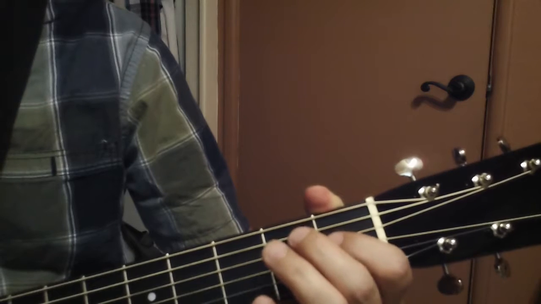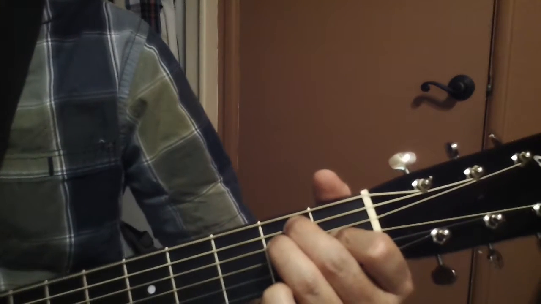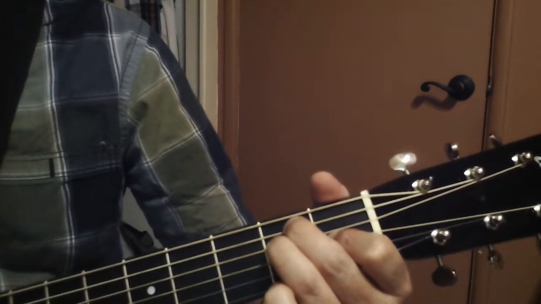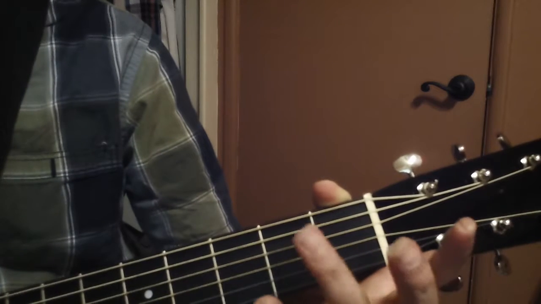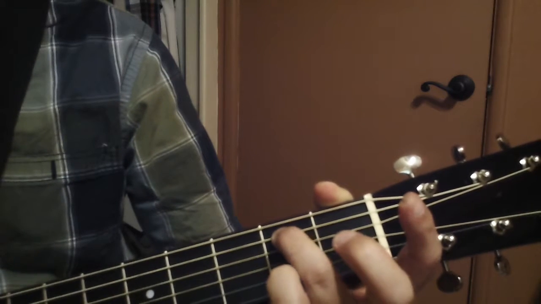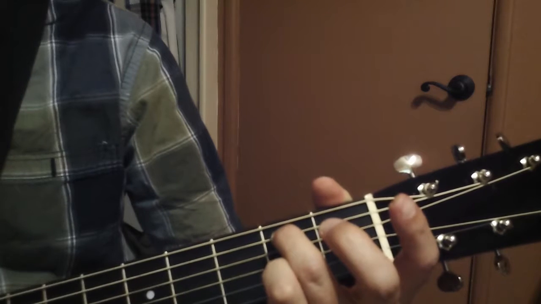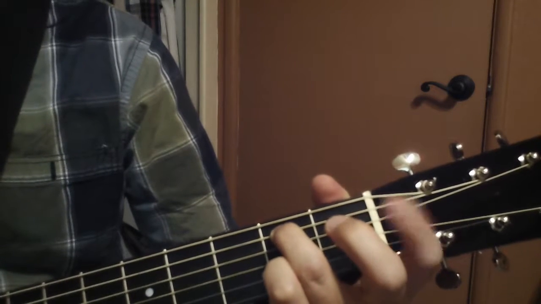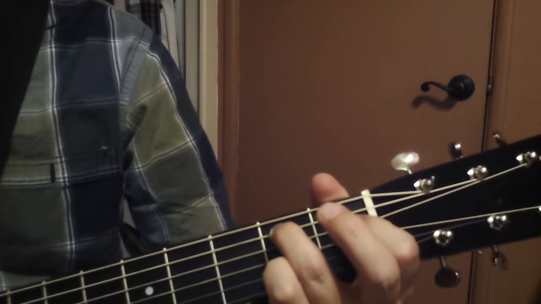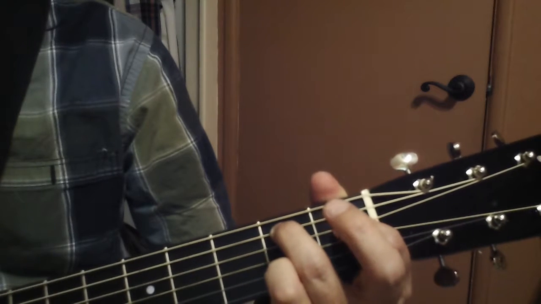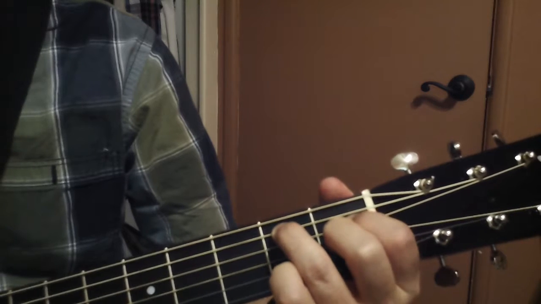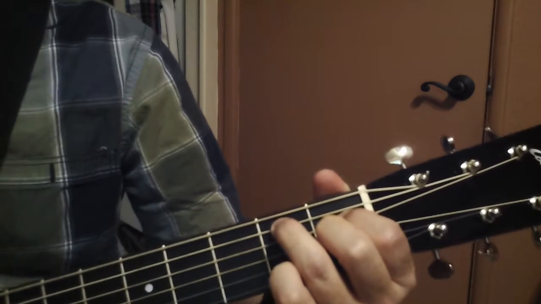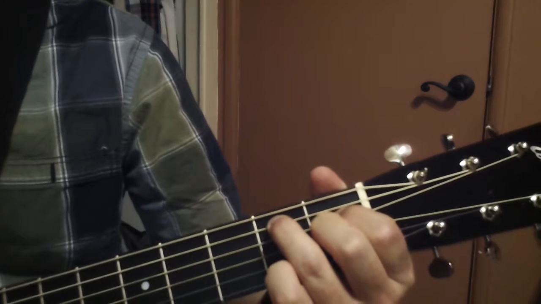E major 7. Okay, we make a regular E major chord. Now we're going to do, this is an unusual and not a very common chord, but I'm going to show you the E major 7. Take your fingers off, put your ring finger on the 5th string, 2nd fret, and now your first finger on the 1st fret of the 4th string, D string, and your second finger on the 1st fret of the 3rd string. It's a pretty chord.